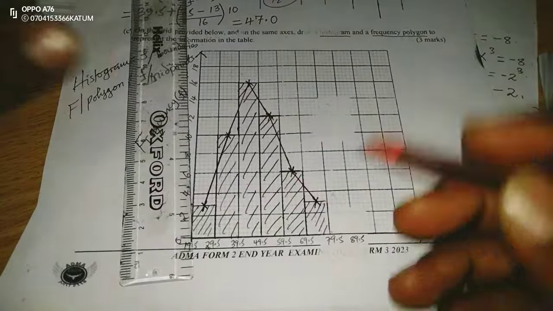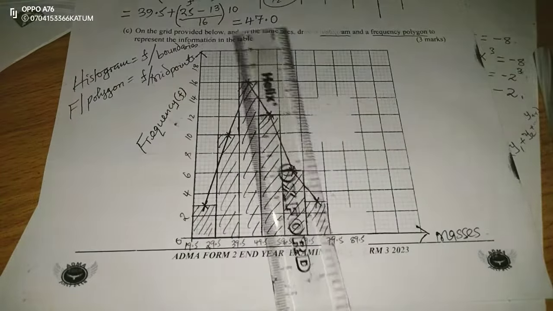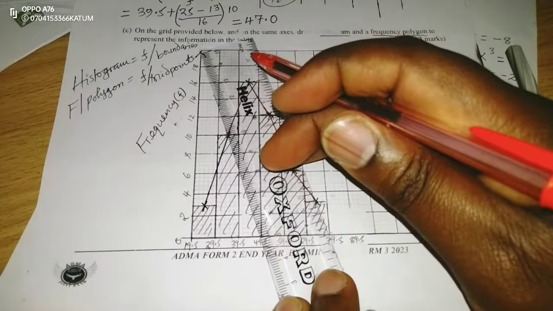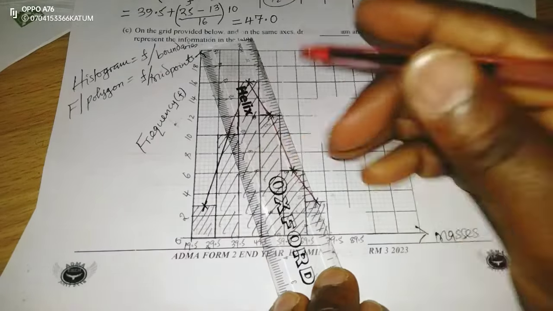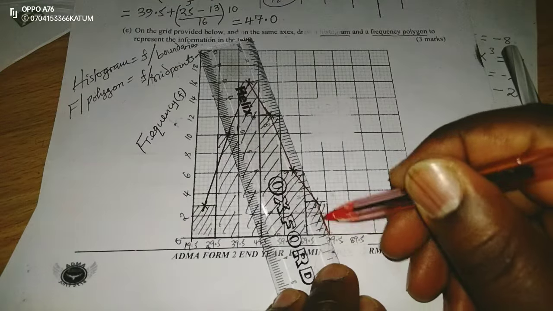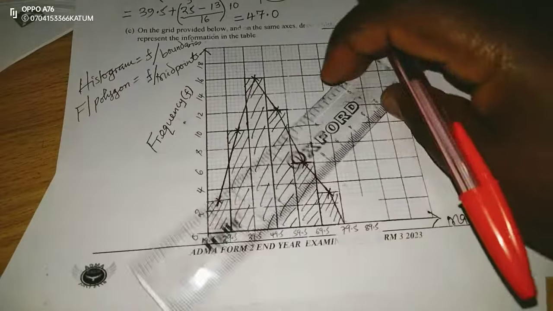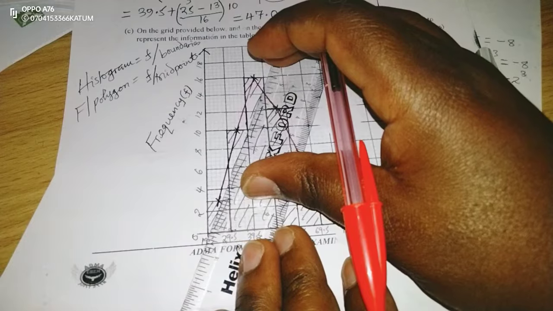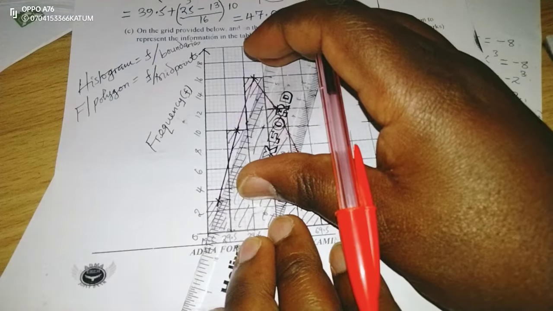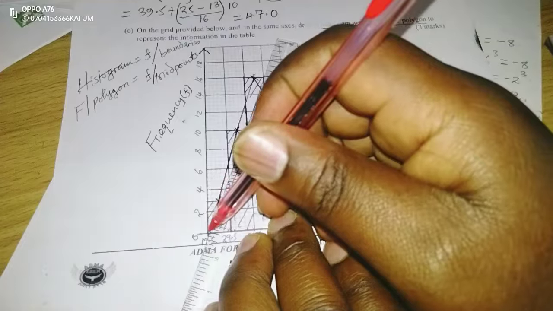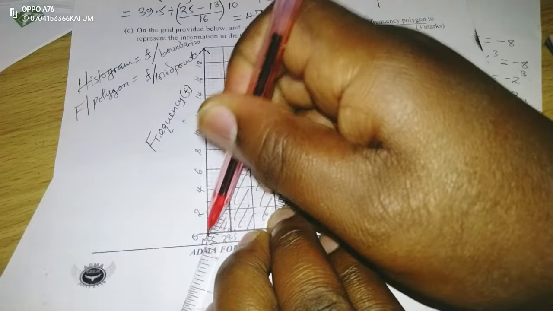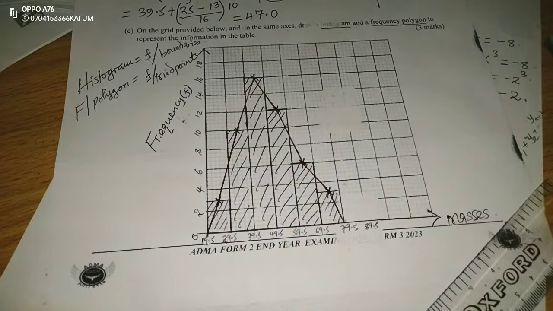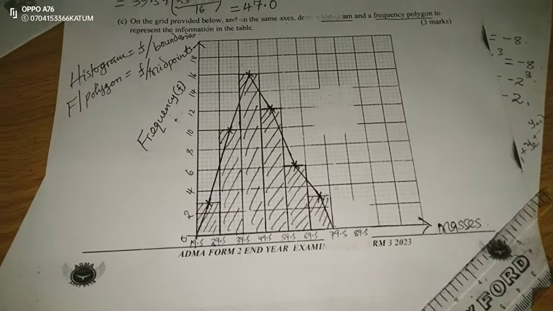Then now the last top should be dropped to the last boundary here, which is 79.5. And the first one should be dropped at the first boundary, which is 19.5. So you don't leave the frequency polygon hanging. It should be anchored at the first boundary and the last boundary. So that is how a frequency polygon will appear.